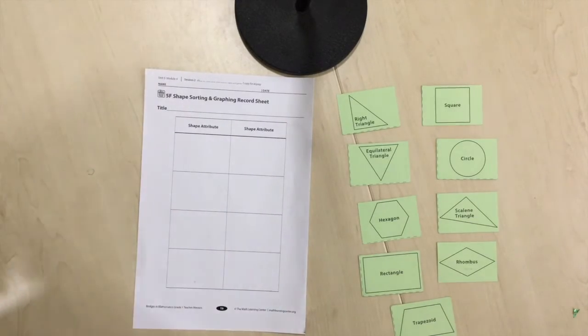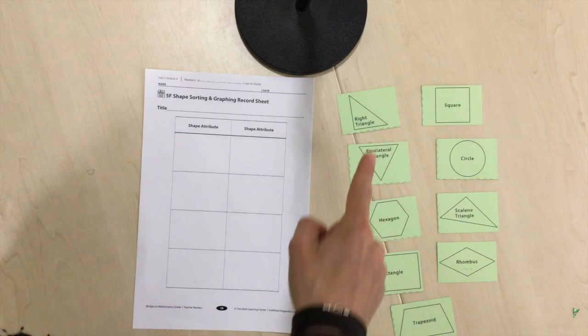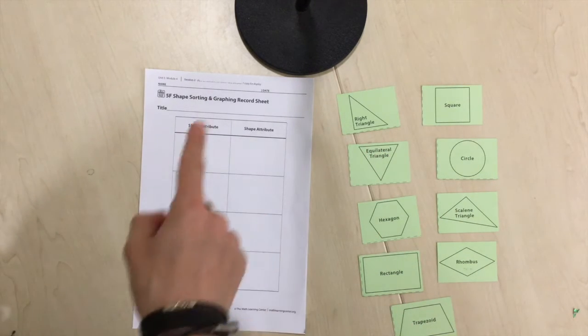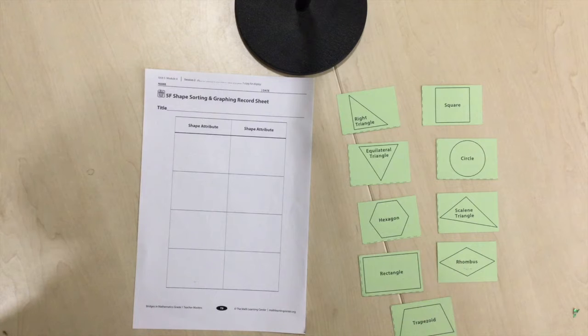Okay, so for today, you're going to need two things. You're going to need the shapes that we printed out on Monday, and you're also going to need your graph record sheet. And you can get these by clicking on the link in the math unit grid. Now, we're going to be sorting these shapes. So, Mr. Ouija, I'm going to think of my shape attributes, and then I'm going to use this grid to help me graph the attributes and also the shapes. Okay, so let me think.